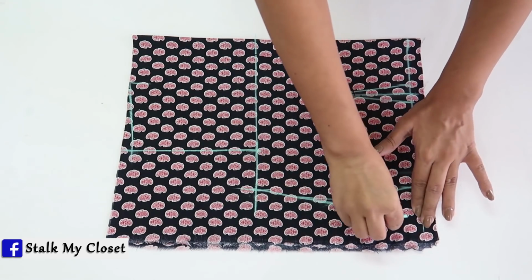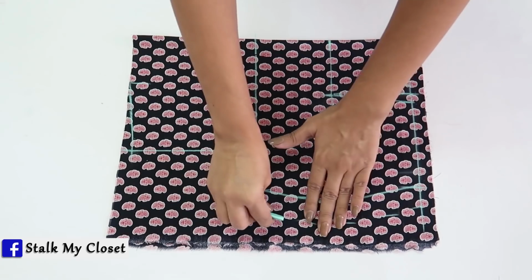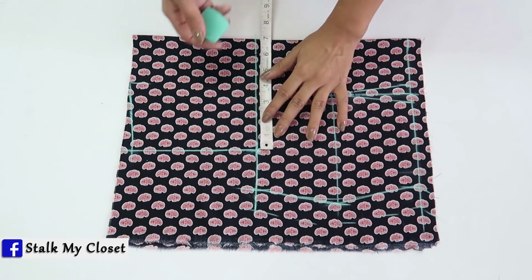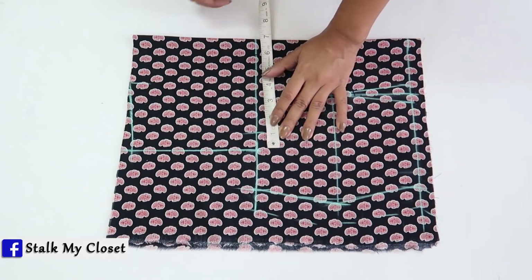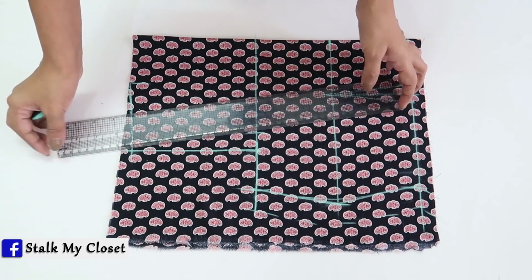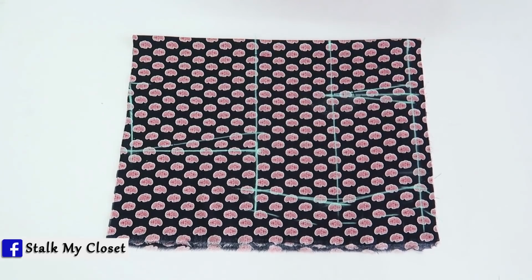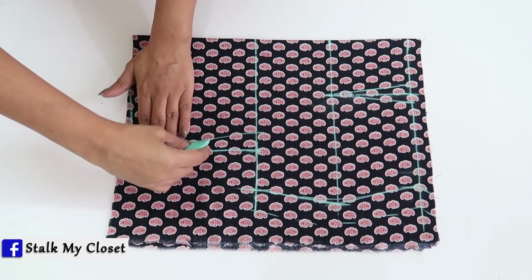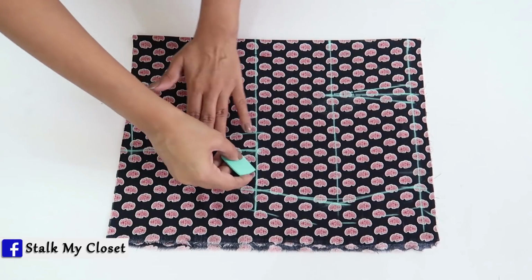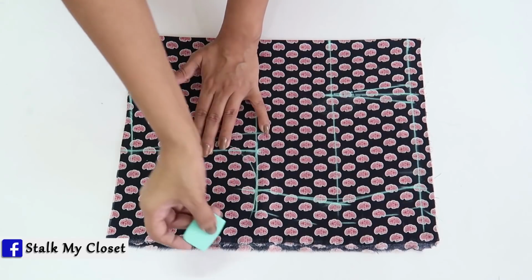Adding seam allowance. Mark 1 inch inwards and join it to the shoulder slope point. Now I'll draw front and back armhole curve.